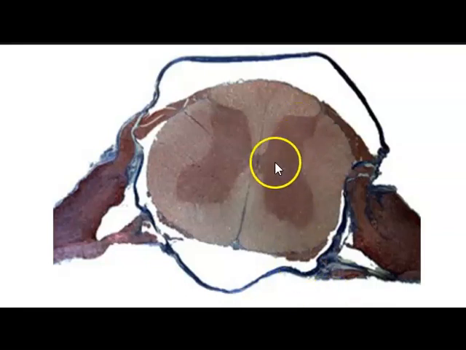Here's a cross-section of the spinal cord. So we have the centralized gray matter and then the outer white matter, and then we have the different horns. So this would be considered the dorsal horns located dorsally on the spinal cord, and then these would be the ventral horns. I know that because we have a big dorsal ganglion here, so this would be dorsal, and then down here would be ventral.